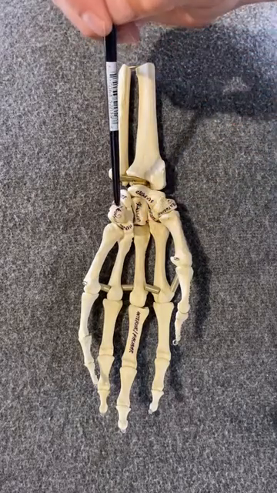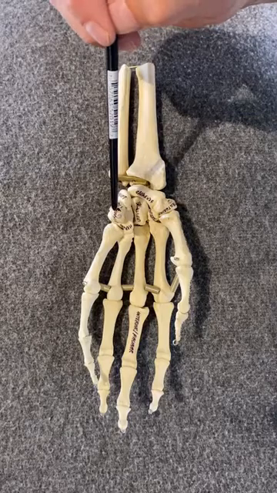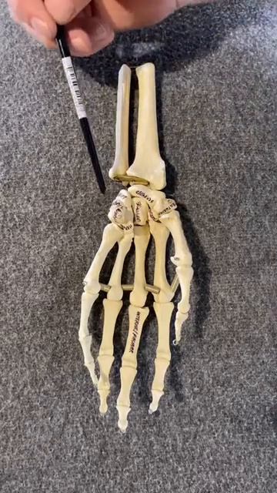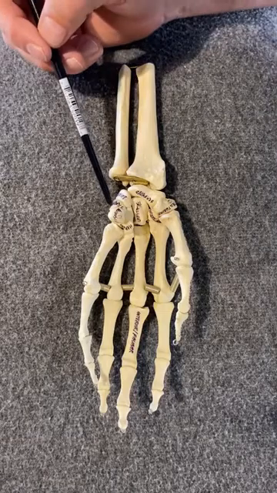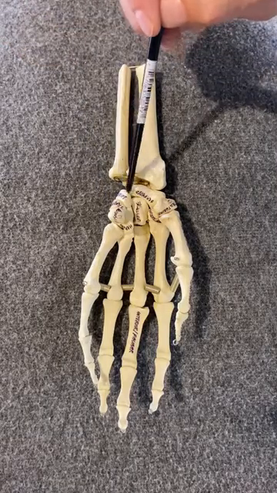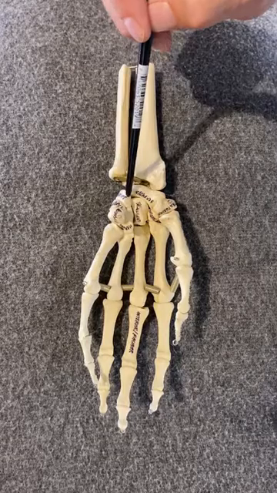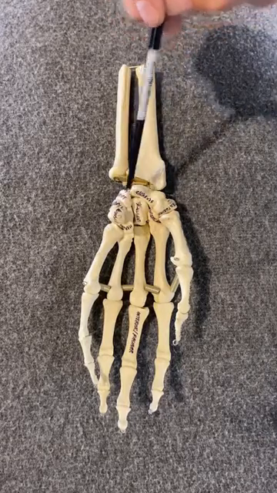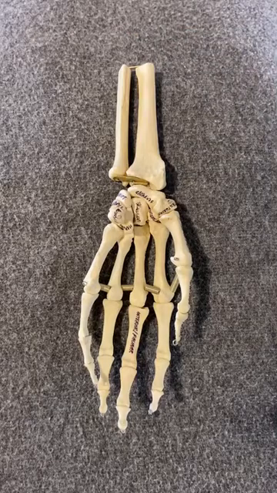The bone that we cannot see from the back that we can now see from here, this is the pisiform bone. And right beneath that is the triquetrum. And then lastly, this bone that we have up in here is the lunate. So those are the 8 carpals. All 8 carpals can be seen from the palmar view.